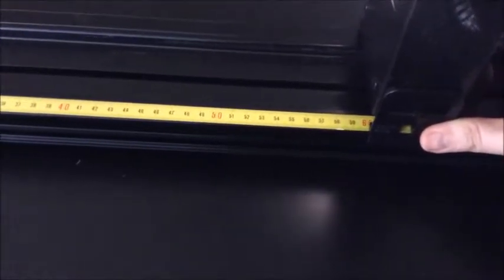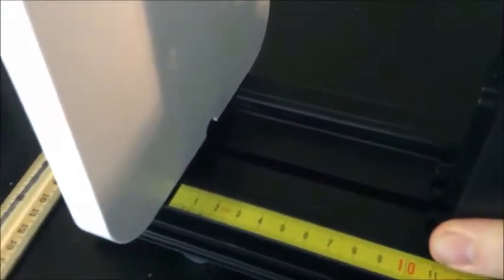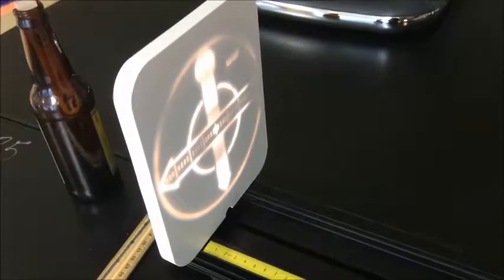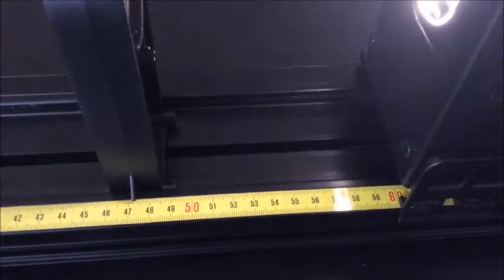Two more times. Move our light source to 60 centimeters. And here is your image distance. Right about here. So the image distance and the difference between them is your object distance.